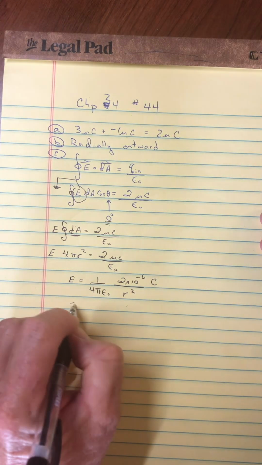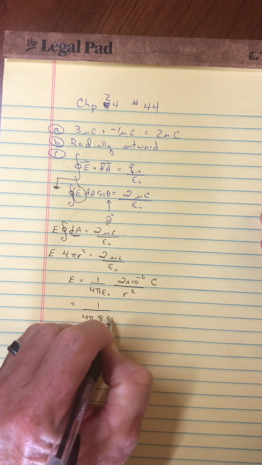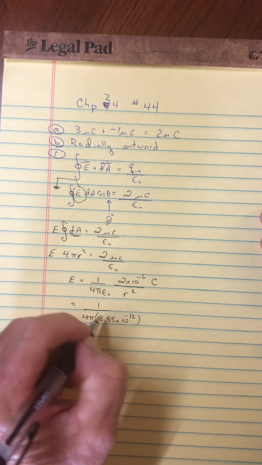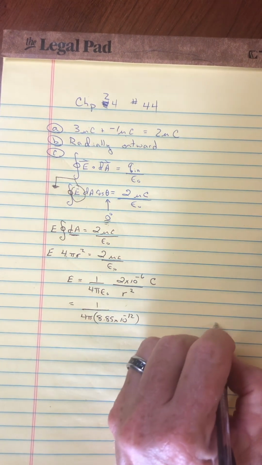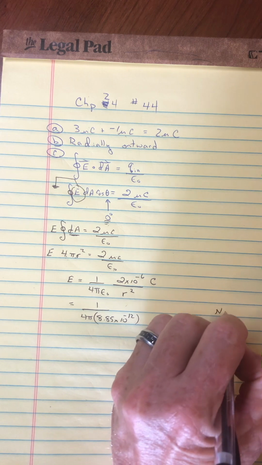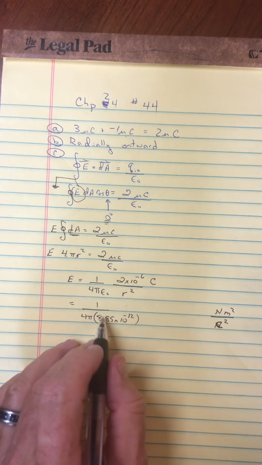Okay. So I can put in a 4 pi, and then this would be the 8.85 times 10 to the minus 12 here. And maybe I'll put my units over here. This would be newton meters squared over coulombs squared. Okay.